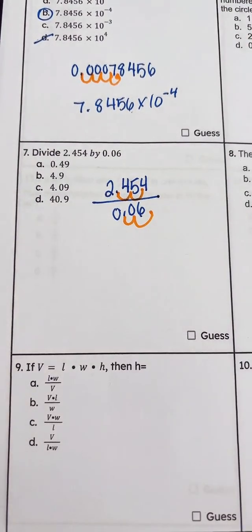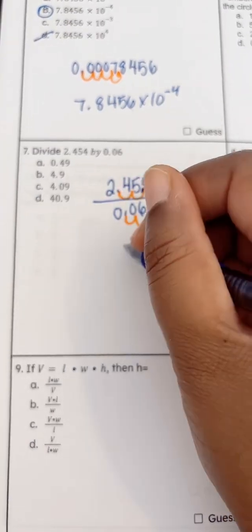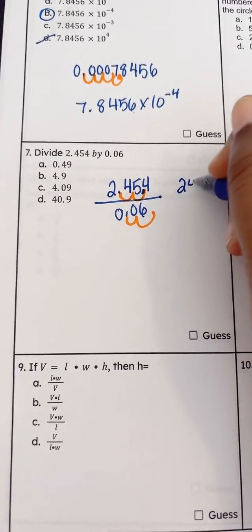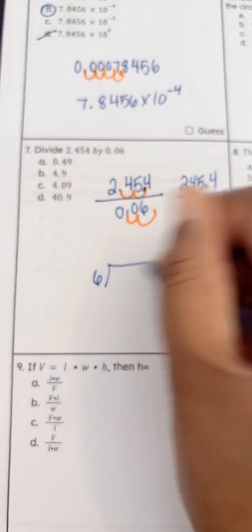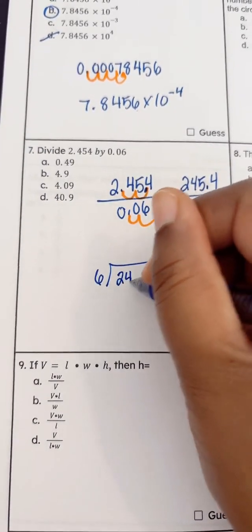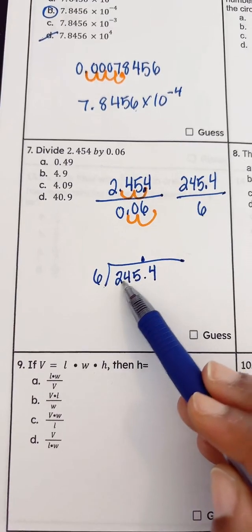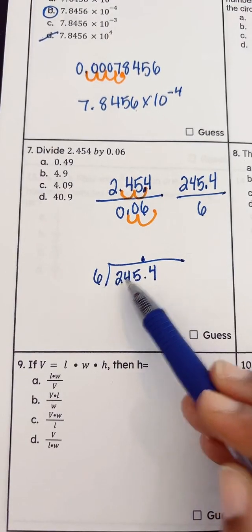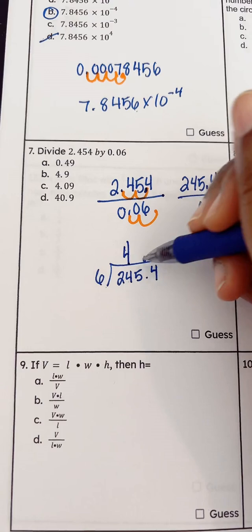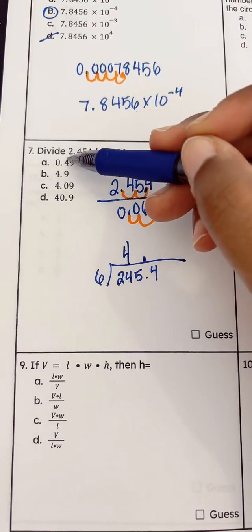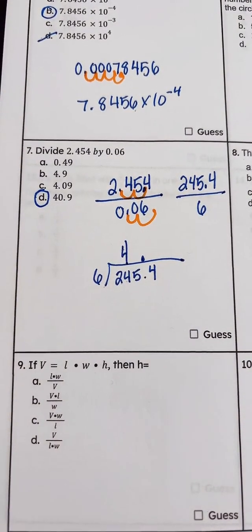We go down and then I scoot it over. So once I move it over, this is really what you have: 245.4 over 6. Remember, bottoms out, top dog in. So 6 goes into 24 4 times. As soon as we see we have another digit before the decimal, I'm looking at my answer choices and there's only one that fits that. We could say D.